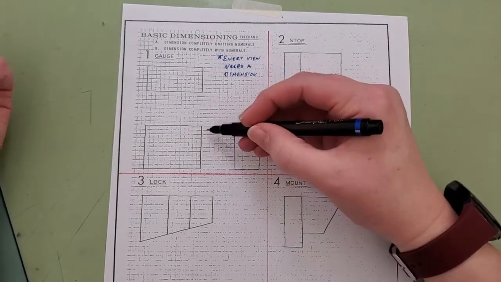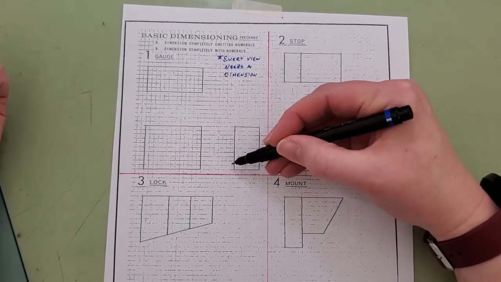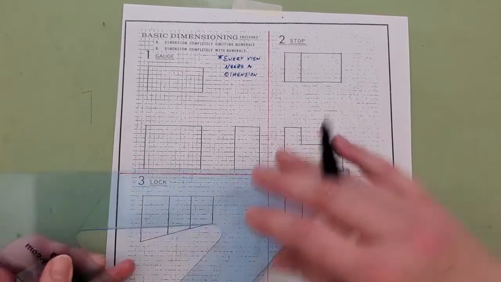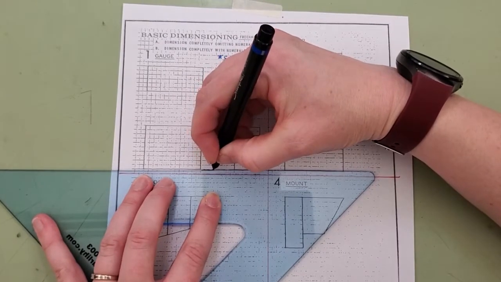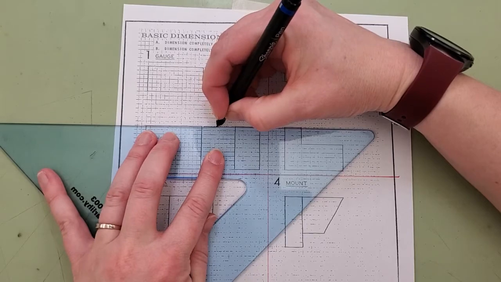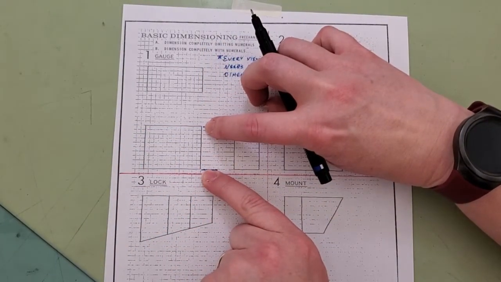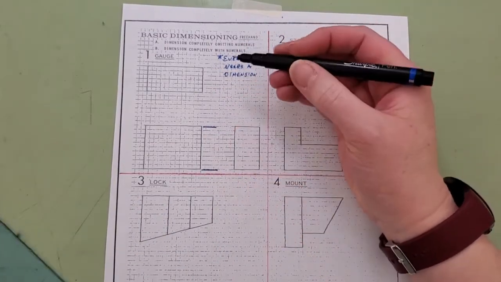Now the height can be indicated either on the front view or the side view. Both of these views show the height dimension. So I'm going to put it on my front view just because I'm just making a decision. So I'm going to create my extension lines, and notice that there's like a 1/16 or even just a 32nd of an inch gap. Your extension lines don't touch the actual object.